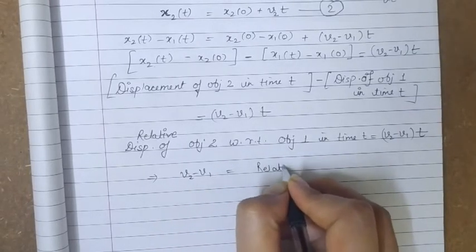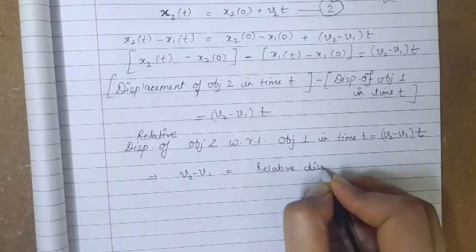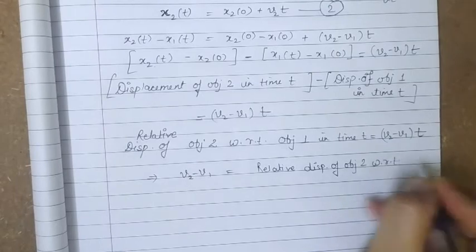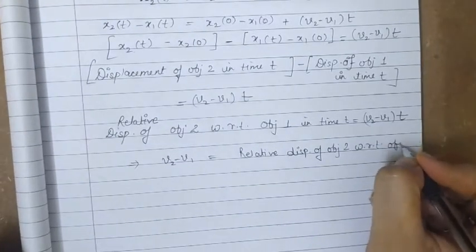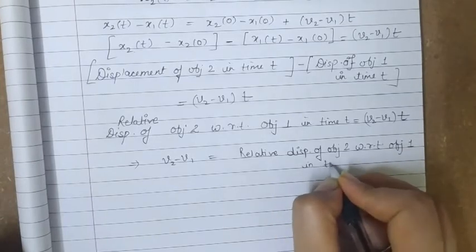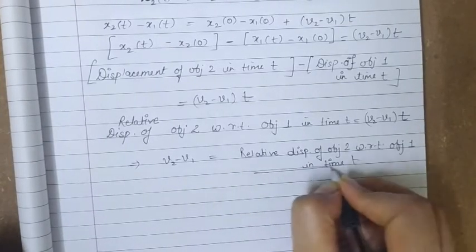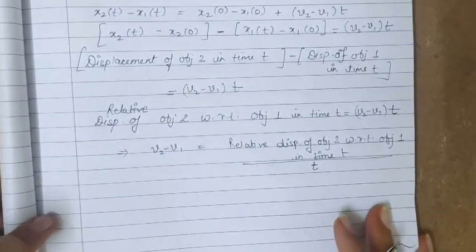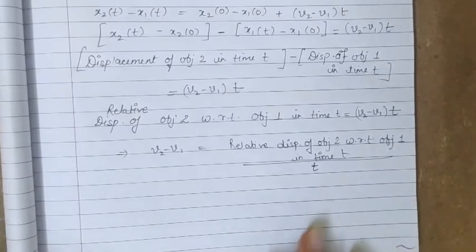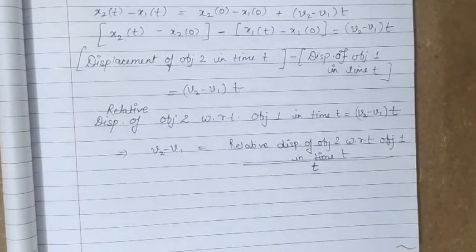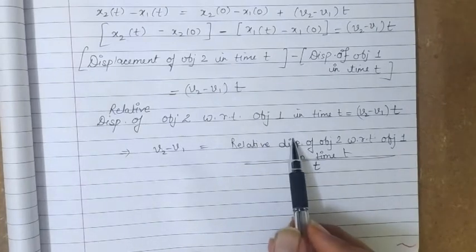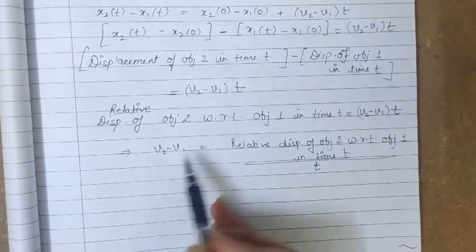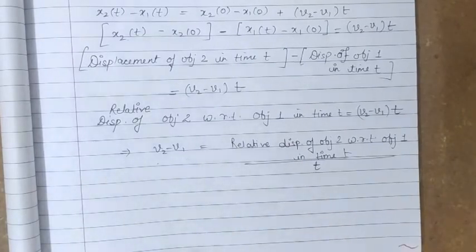Relative displacement of object 2 with respect to object 1 in time t upon the time taken, that is t. So v2 minus v1 is the relative displacement of 2 with respect to 1 in time t upon t. So that's why we call it relative velocity. It depends on the relative displacement of 2 with 1 in t. So it is the relative velocity of 2 with respect to 1.